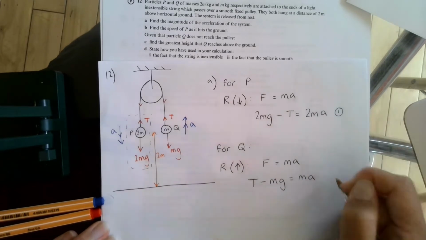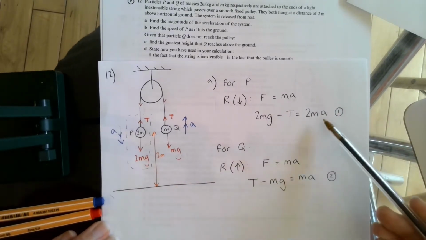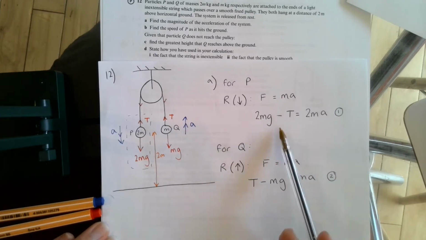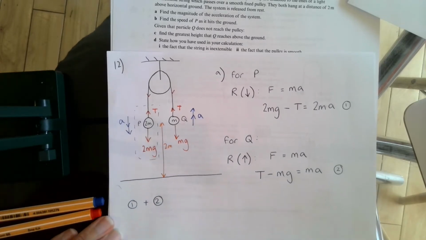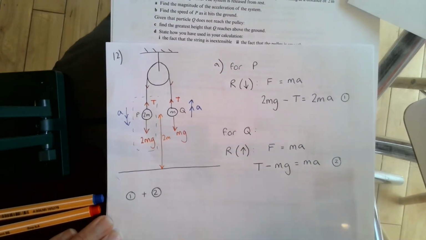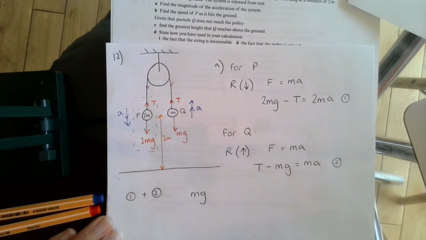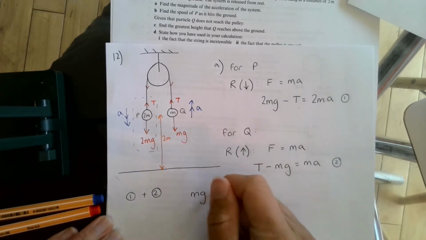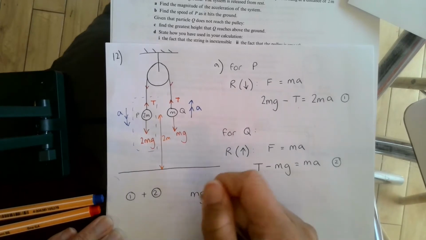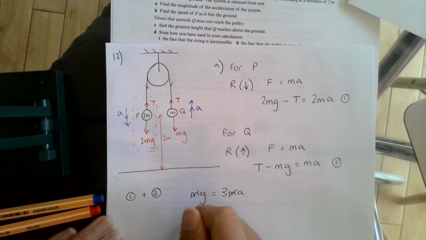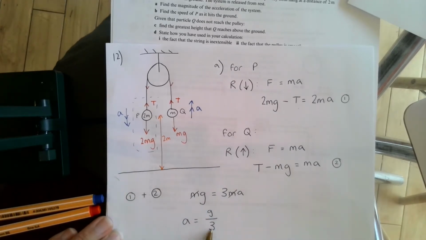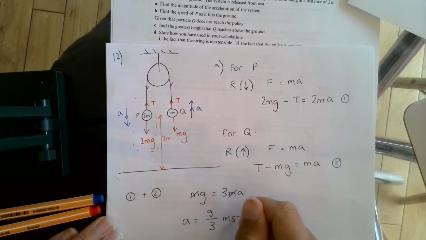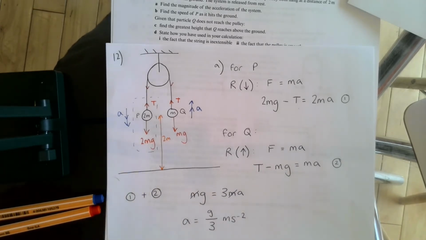If I call this equation 1 and this equation 2, well, I want to work out the acceleration, so I want to get rid of T. If I just add equation 1 and 2 together, it will do that for me with these simultaneous equations. So I've got 2mg plus minus mg, just gives me mg. Minus T plus T, they cancel out, that'll disappear. 2ma plus ma is equal to 3ma. Now clearly the m's are going to cancel, and I get therefore that a is equal to g over 3. So a is equal to 1/3 g meters per second squared. That is my final acceleration.